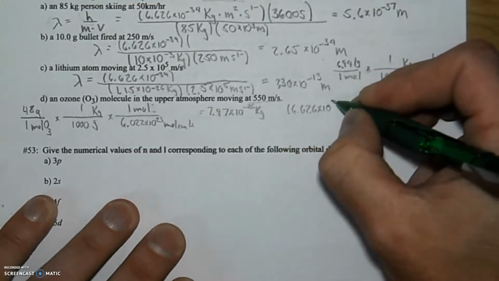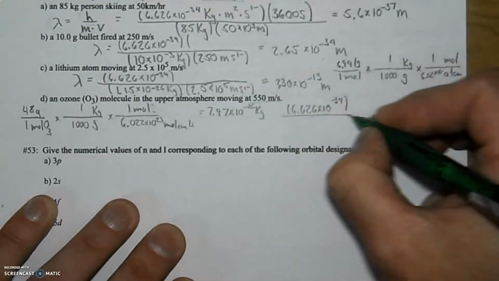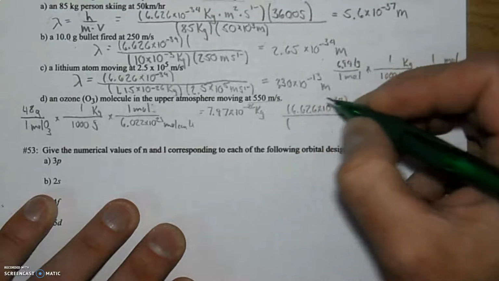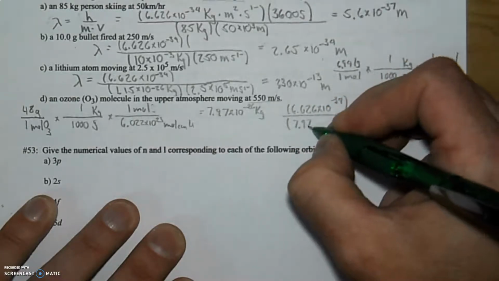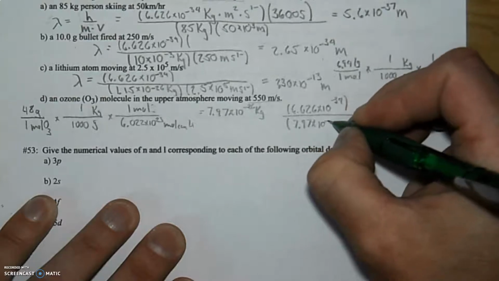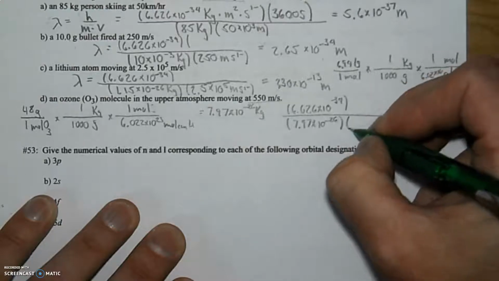times 10 to the negative 34 kilograms over 7.97 times 10 to the negative 26. And again, those are kilograms. I'm not going to write it in this time.